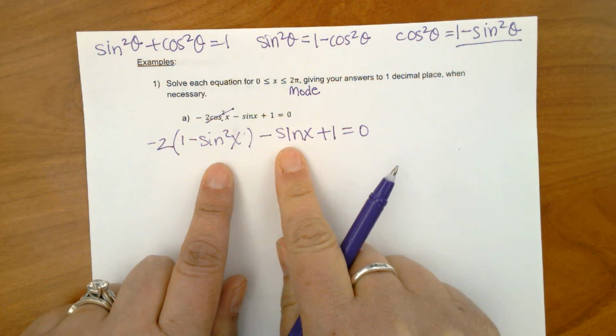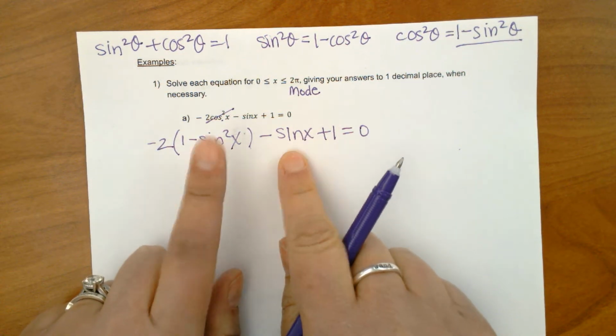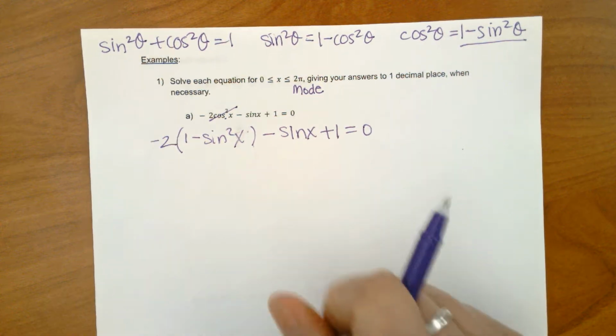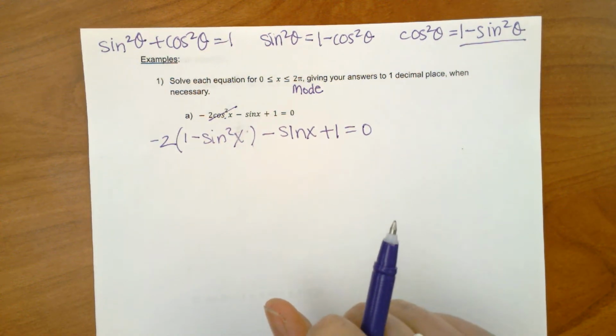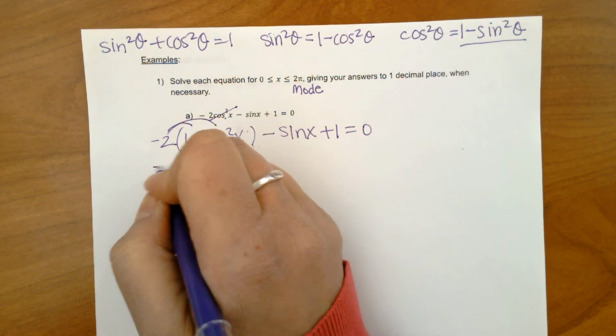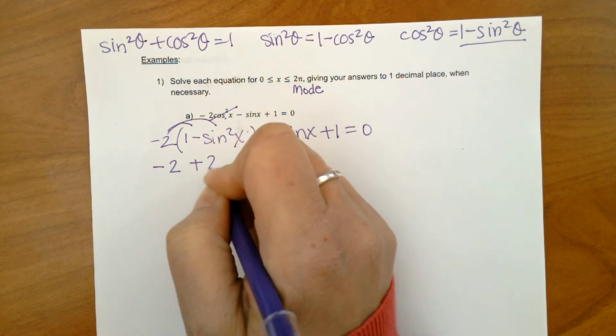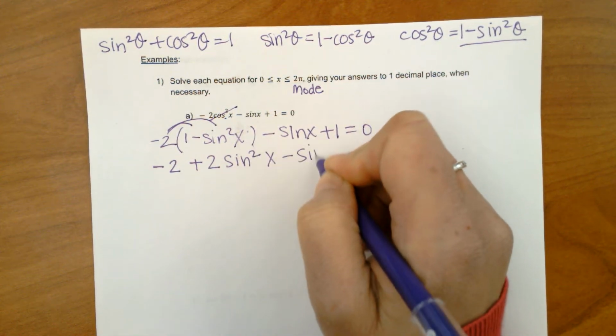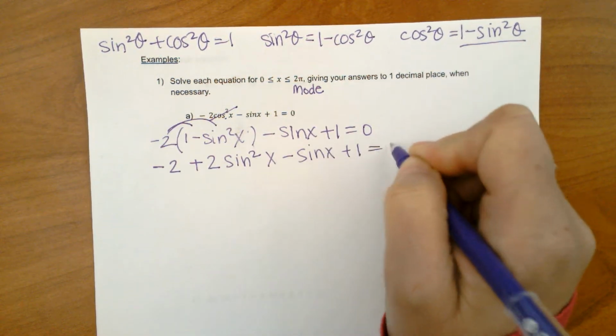So now you notice I have a square term, but these two are both sine, which is a good thing. Now here comes our algebra skills. We have to solve for x. So first let's distribute the negative 2. So this is negative 2 plus 2 sine squared x minus sine x plus 1 equals 0.